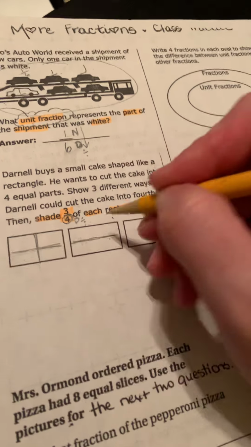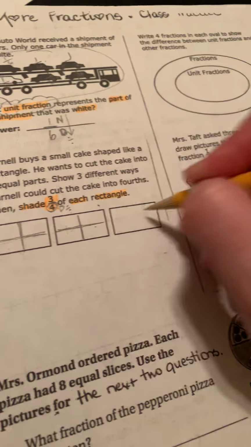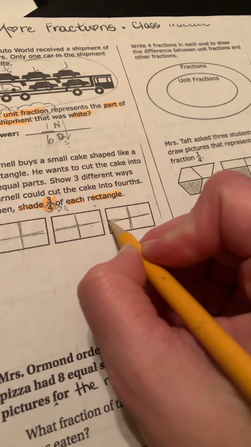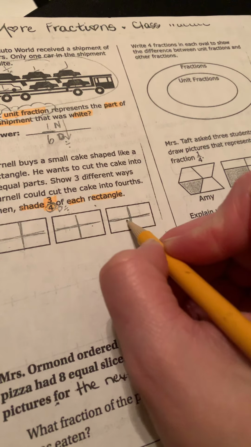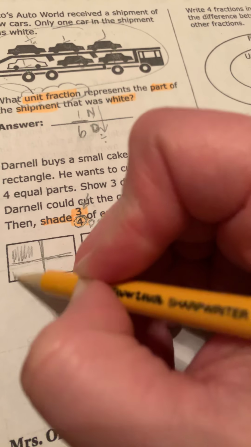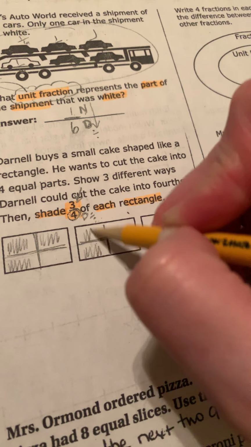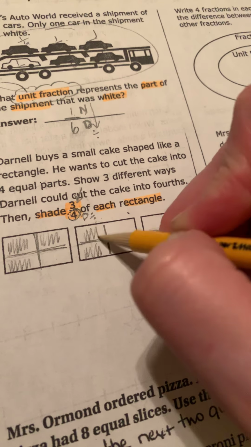And I also use humor with the students and tell them, I know you're not Jesus, me either, I'm not perfect. So we try to be neat, and if it's really bad, use your eraser. Shade 3/4. Numerators, that N says know what you're looking for. I'm looking for 3 to be shaded. It does not matter which 3 y'all shade, as long as you're shading 3 of 4 on each rectangle.